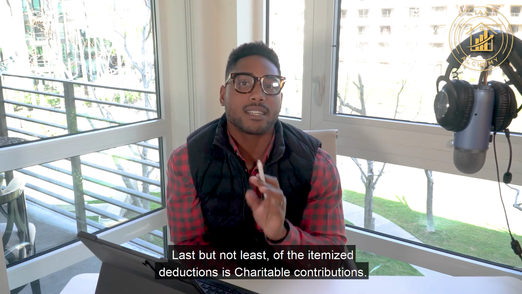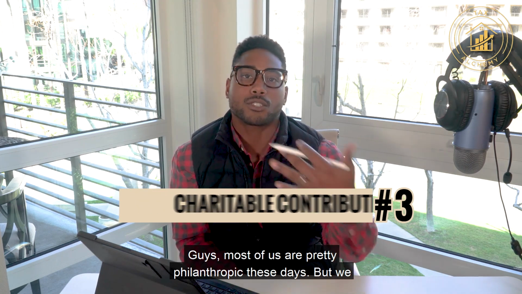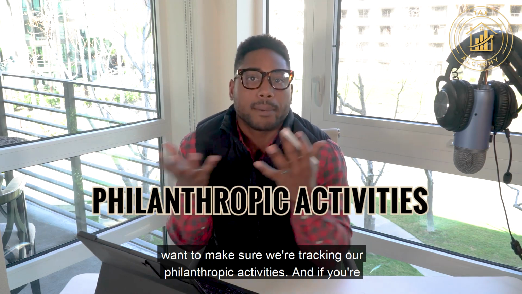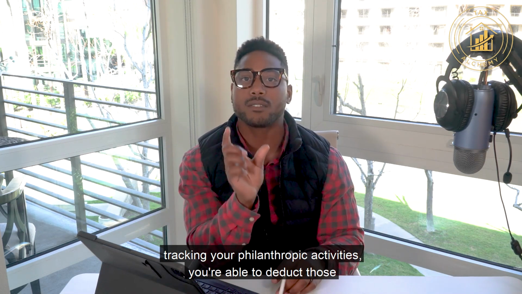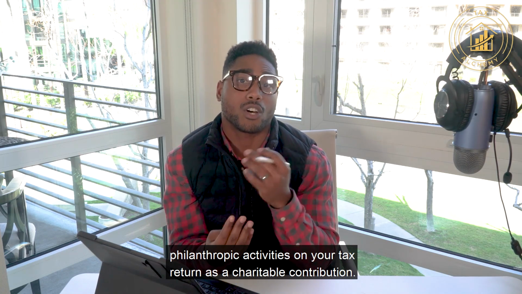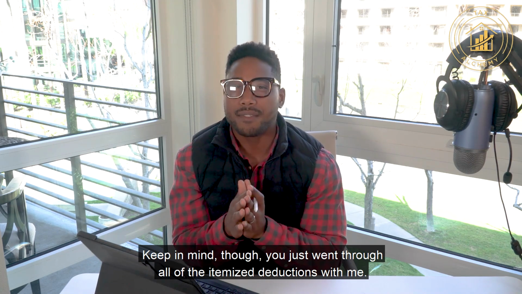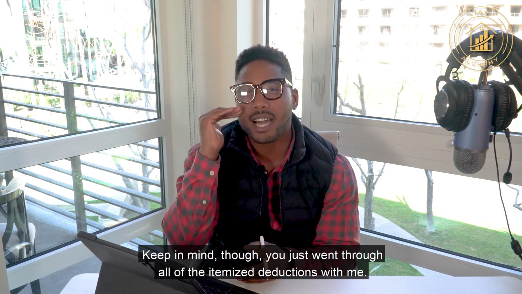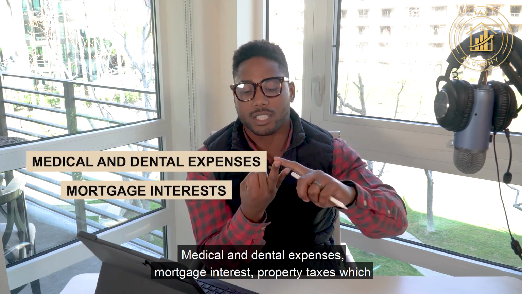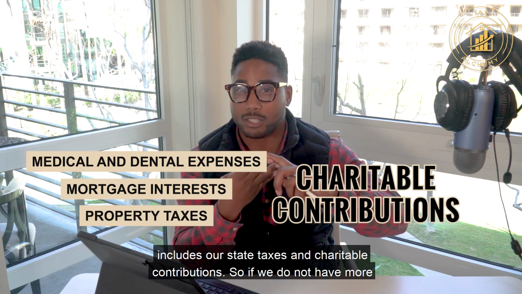Last but not least of the itemized deductions is charitable contributions. Guys, most of us are pretty philanthropic these days, but we wanna make sure we're tracking our philanthropic activities. And if you're tracking your philanthropic activities, you're able to deduct those on your tax return as a charitable contribution. Keep in mind though, you just went through all of the itemized deductions with me. Medical and dental expenses, mortgage interest, property taxes, which includes our state taxes, and charitable contributions.